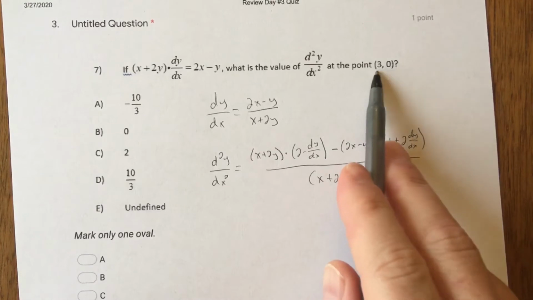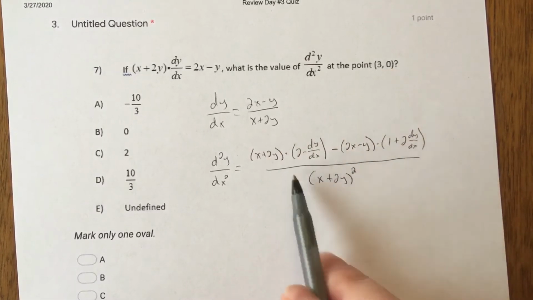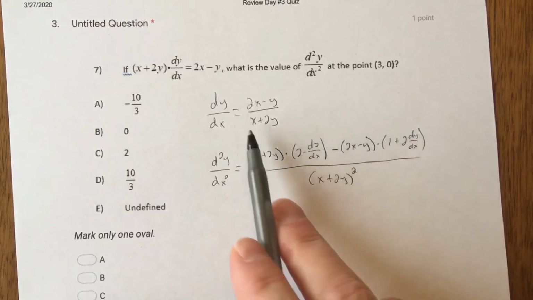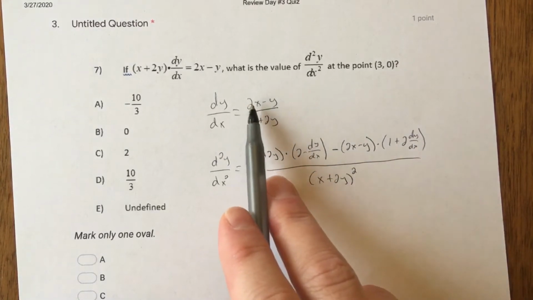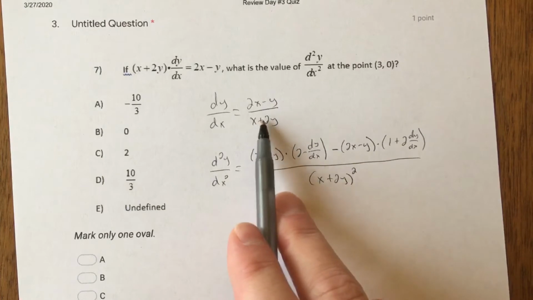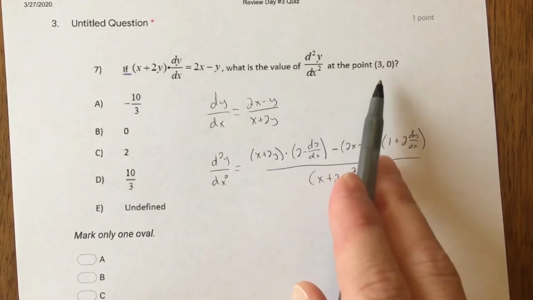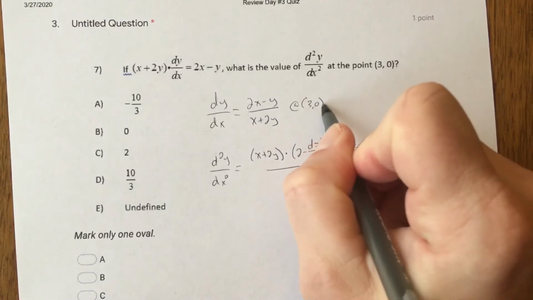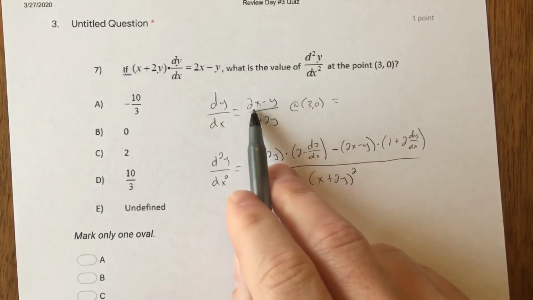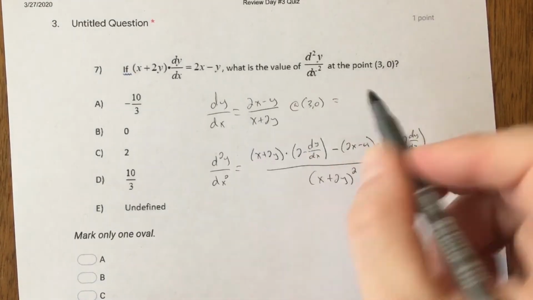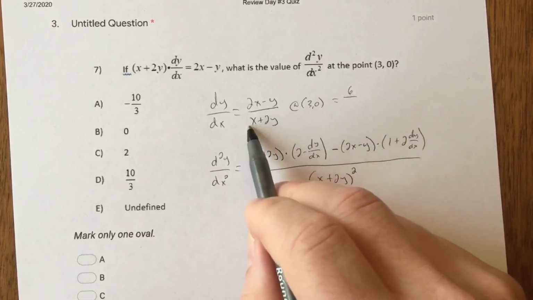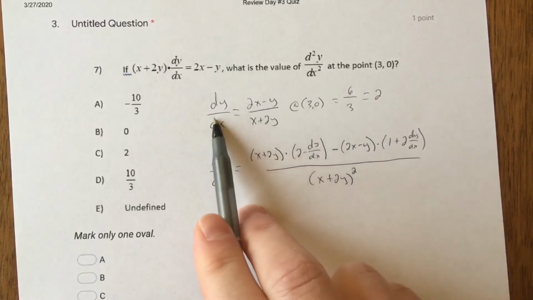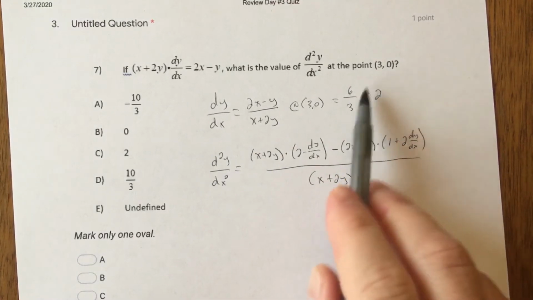We're going to be putting 3, 0 in for x and y, but you'll see that we have this dy dx that's popped up a couple times. So we're also going to put 3, 0 into dy dx and see what that equaled at 3, 0. So at 3, 0, dy dx equals 2 times 3 minus 0, so 6 over 3 plus 0, 3. So anytime I see dy dx for 3, 0, I'm going to put in 2.